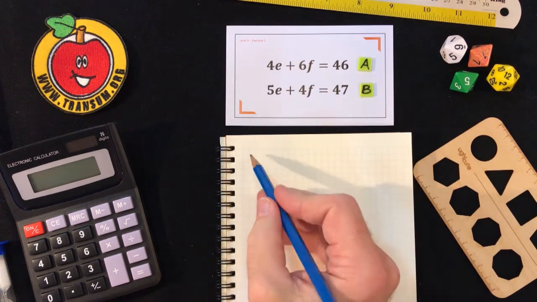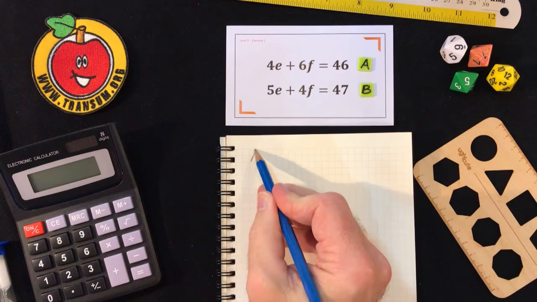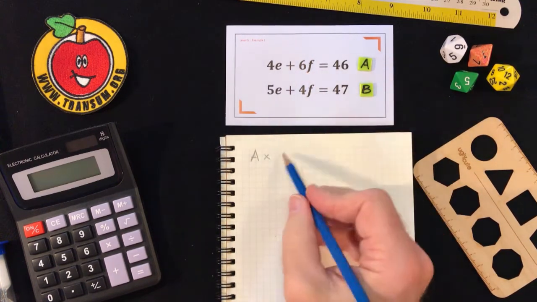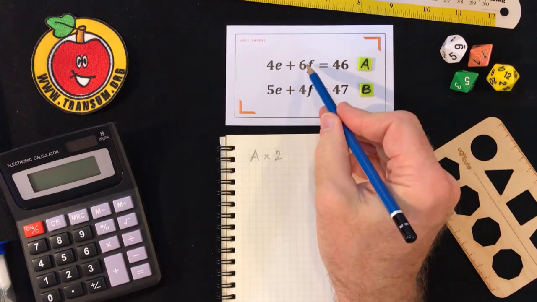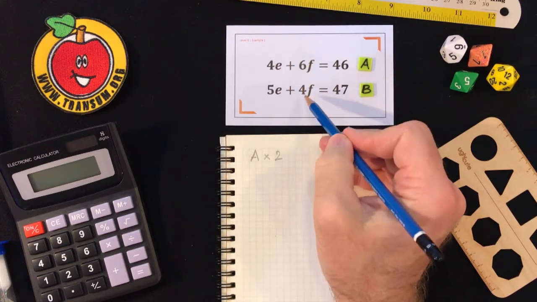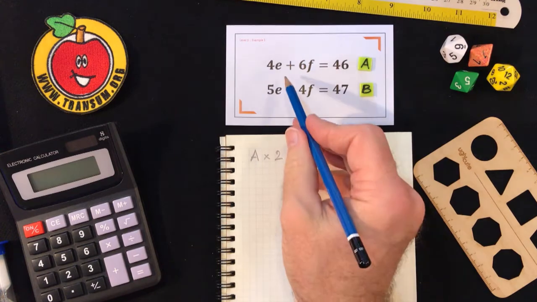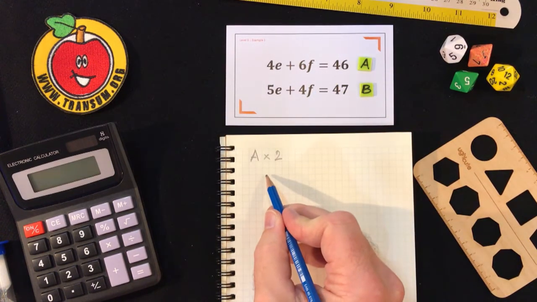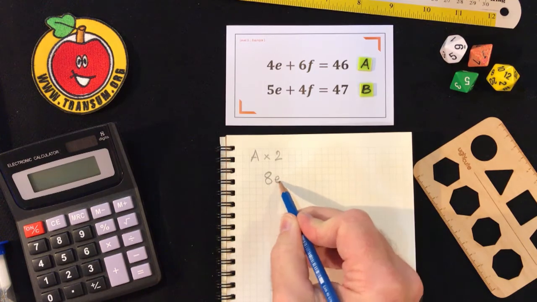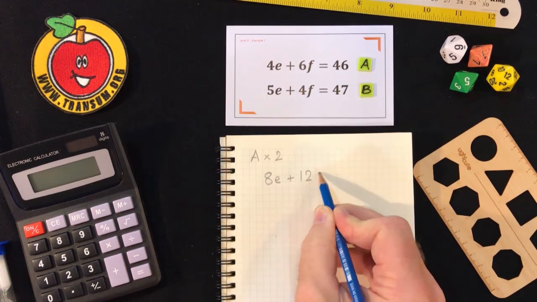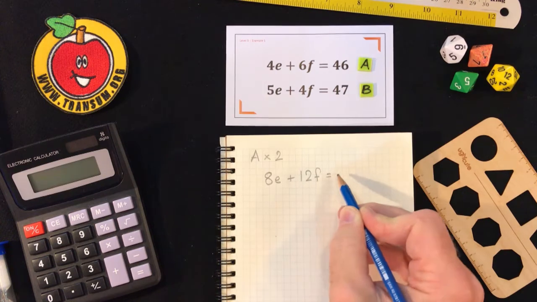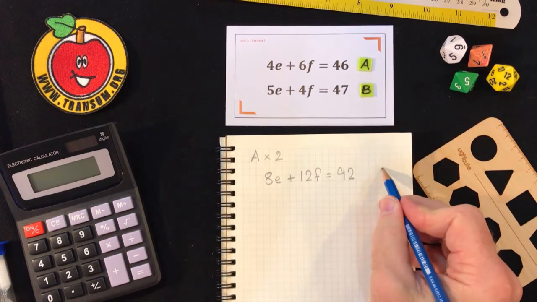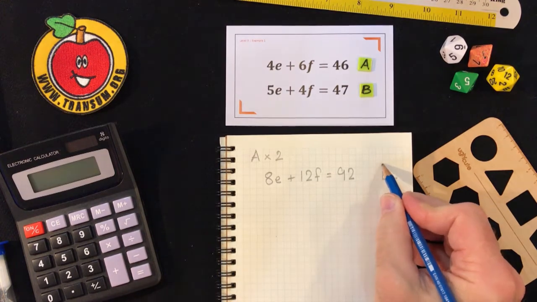So I'll write down what I'm doing. I'm going to take equation A and I'm going to multiply it by 2 in order to get the lowest common multiple of those two numbers. So equation A multiplied by 2 will give me 8e plus 12f equals 92. And I'm going to call that equation C.